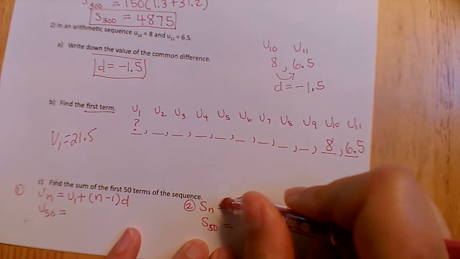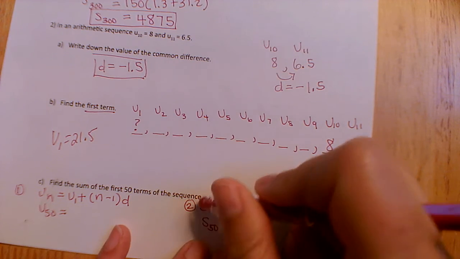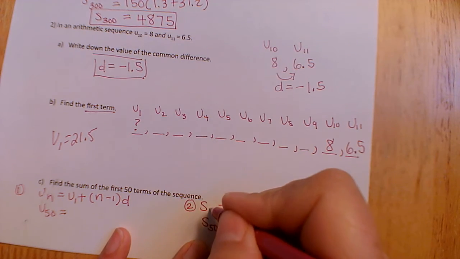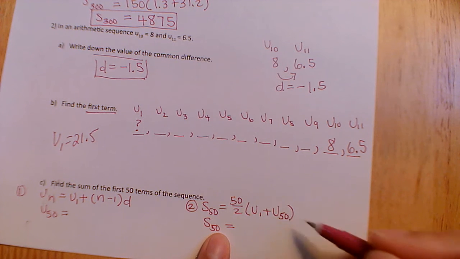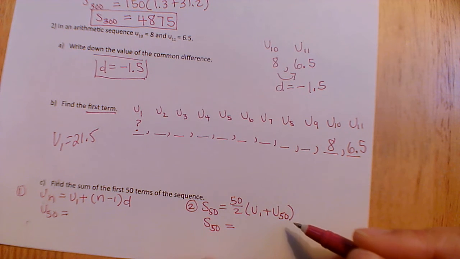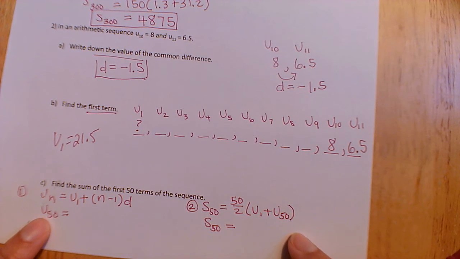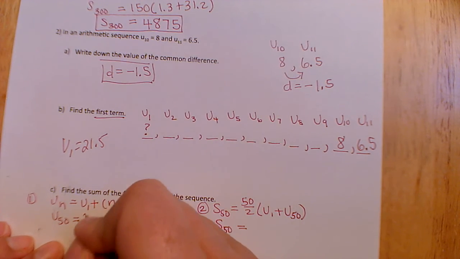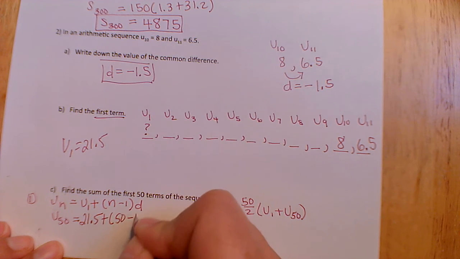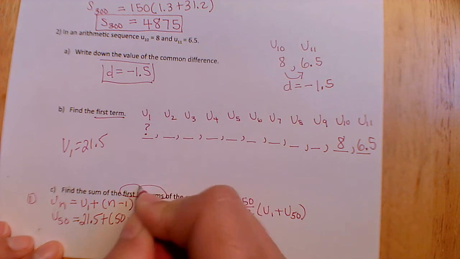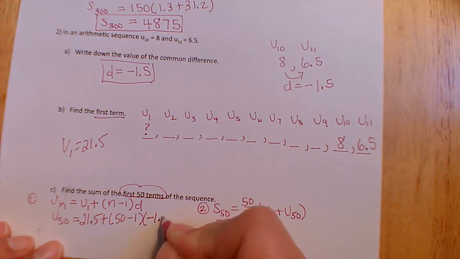And we know that our n is going to take the number 50. So our n, they're asking for the n of 50. So in order to actually do this formula, we need that last number, that 50th number. So we're going to have to find it first. This is a 2-step problem. So let's find it. We found our U sub 1, that was 21.5, plus our n is 50, because they say the first 50 terms. And our common difference, don't forget, is negative 1.5.